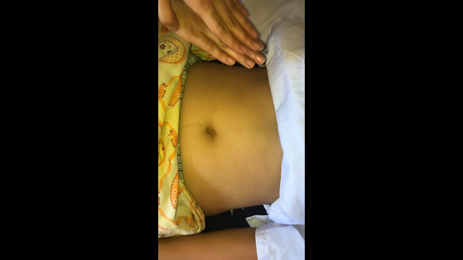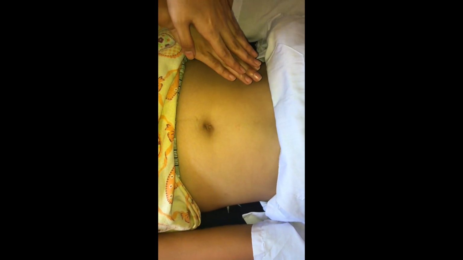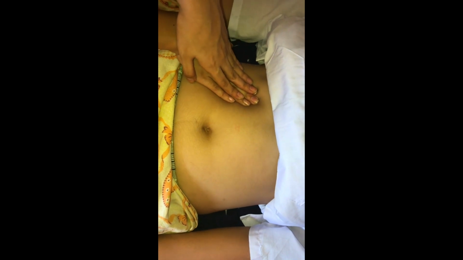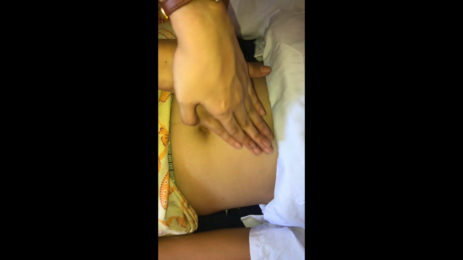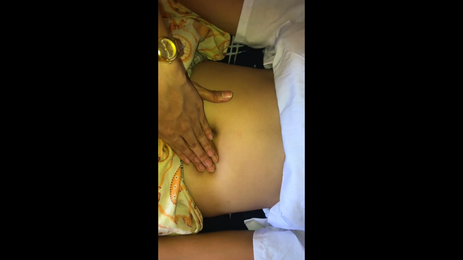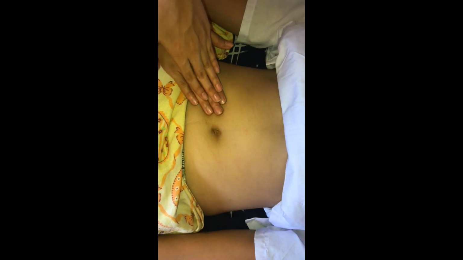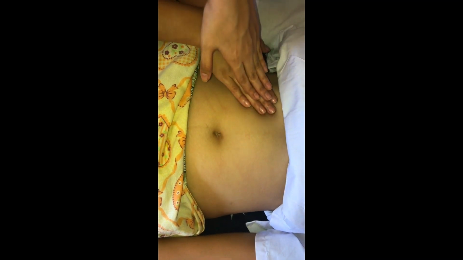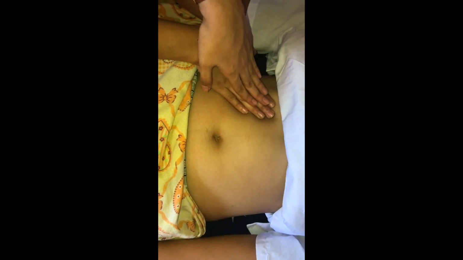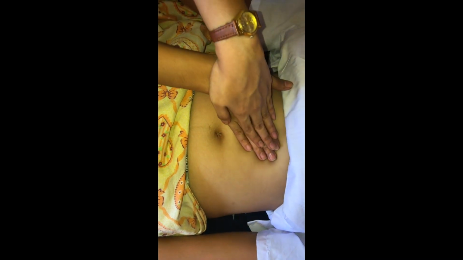And now perform deep palpation, which is done to feel the internal organs and masses. Compress the abdomen to a maximum of 5 to 6 centimeters using the palmar surface of the hands, initially avoiding the painful areas, and palpate for muscle resistance or masses.